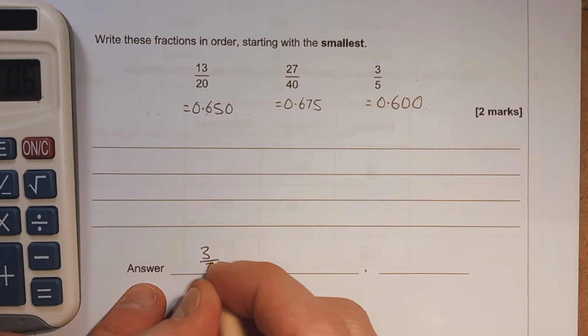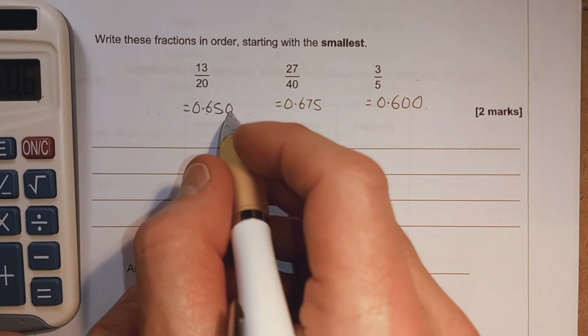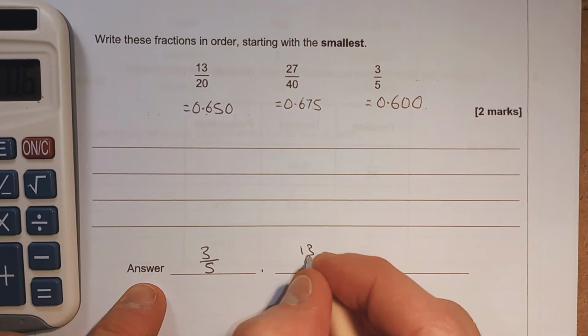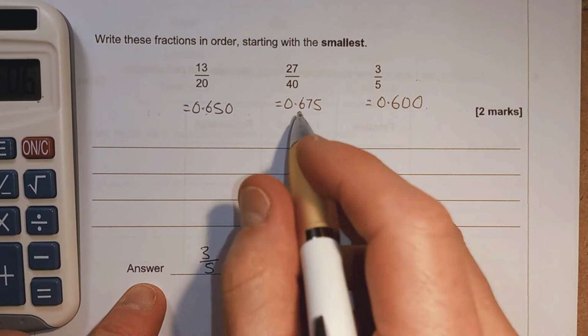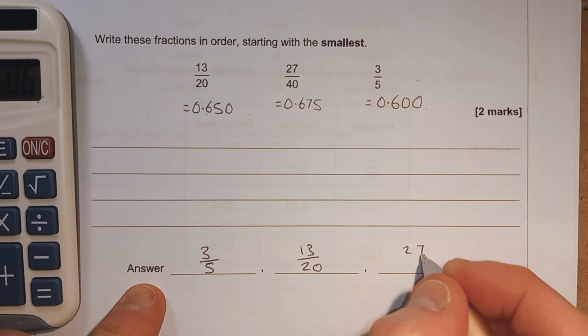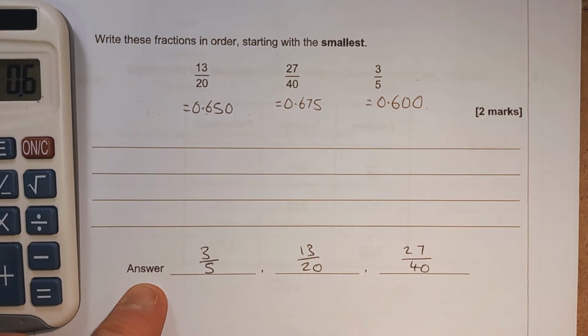So we have the 3/5. Then the next one is the 650. So then it's going to be 13 over 20. And then the biggest one, 27 over 40.